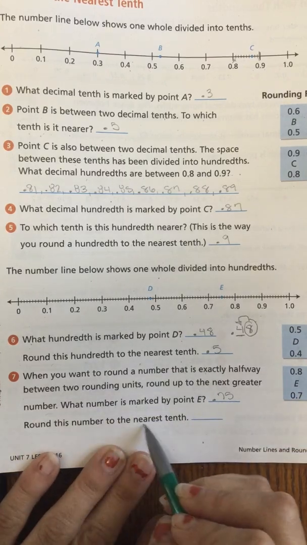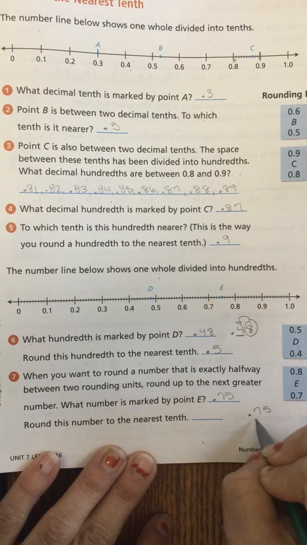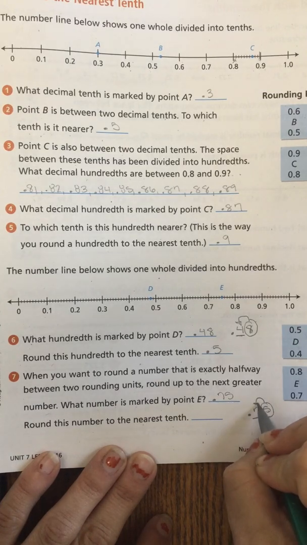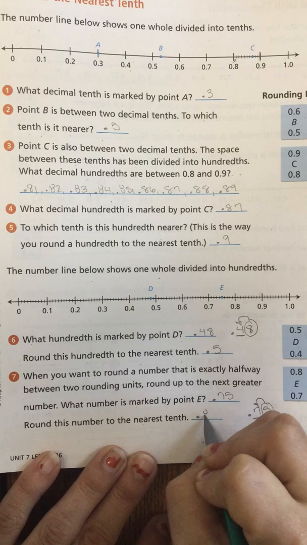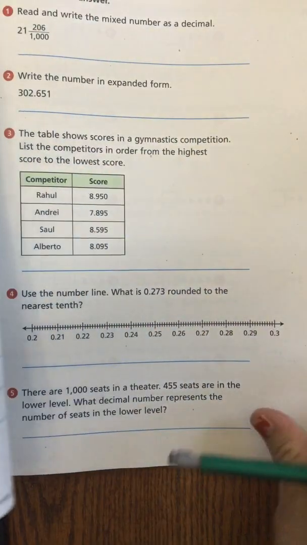Round this number to the nearest tenth. So I taught you, it wants a tenth, so underline it, circle the number after. That 5 is going to make it go up, so it's rounding this up to an 8. 8 tenths. Flip to the next page, my darlings.